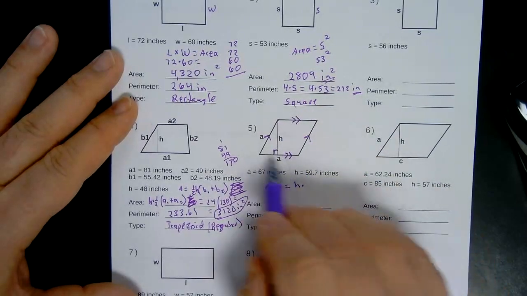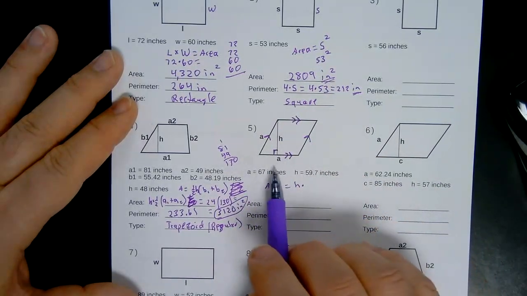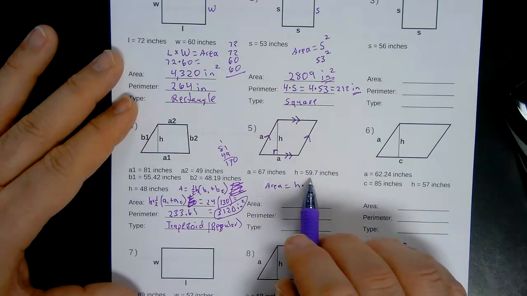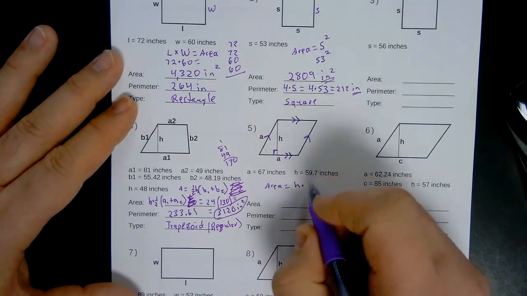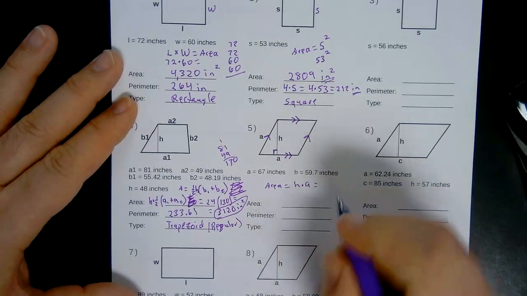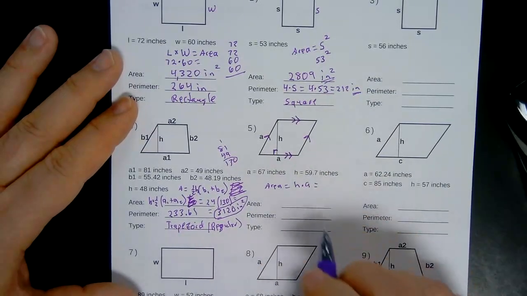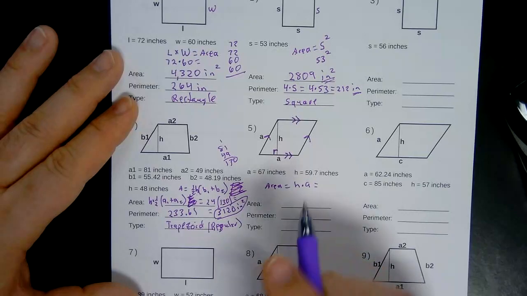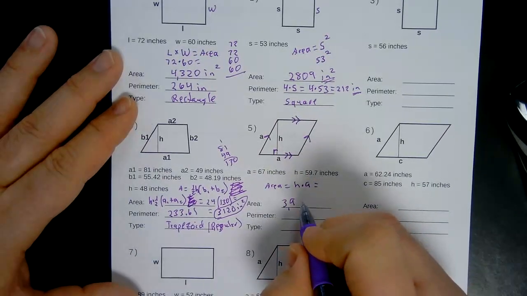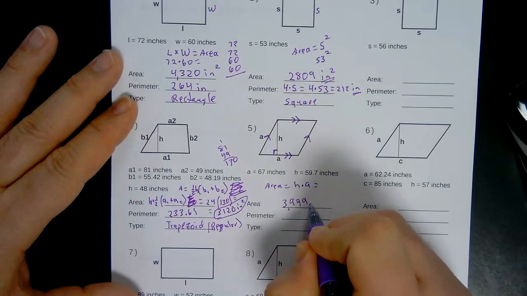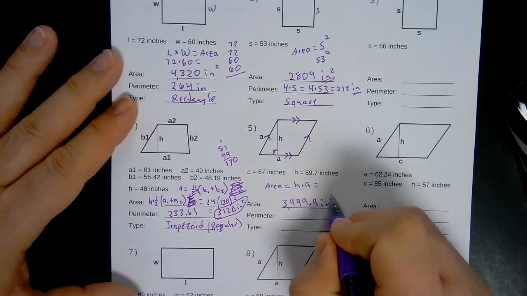The height and the base always form a right angle, so A is going to be 67 times 59.7. So H times A in this case. If you multiply those two numbers together, you should get 3,999.9 inches squared.